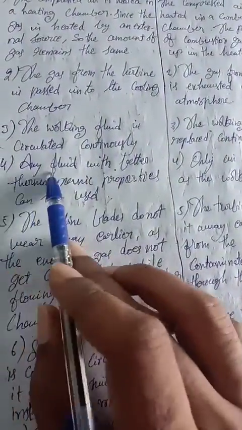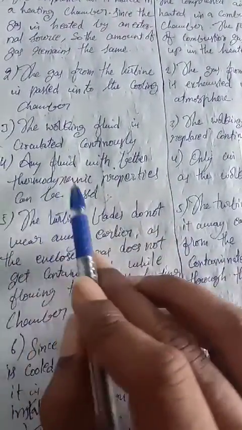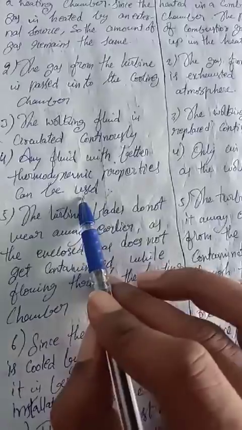And now here any fluid with better thermodynamic properties can be used.